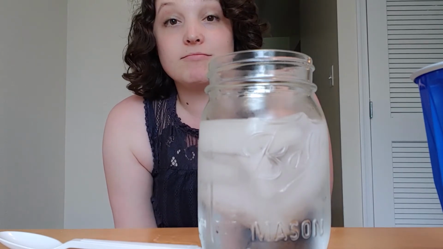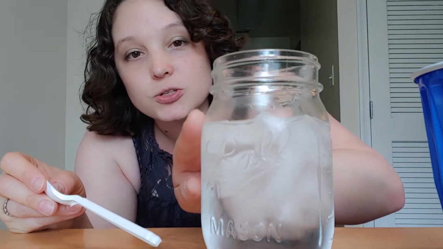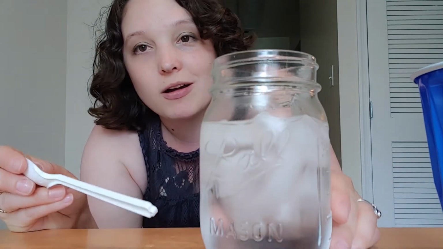But what happens when we cool them down? When we cool down our molecules, they slow down, and they start to turn into a liquid. So we got some air, some water molecules that are out here that are right beside our jar, and they're slowing down, they're turning into water.